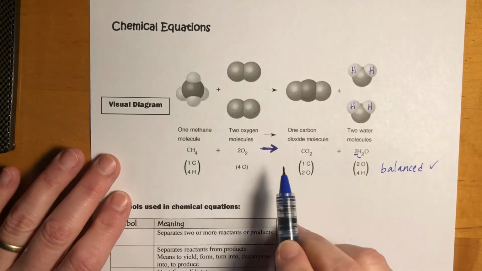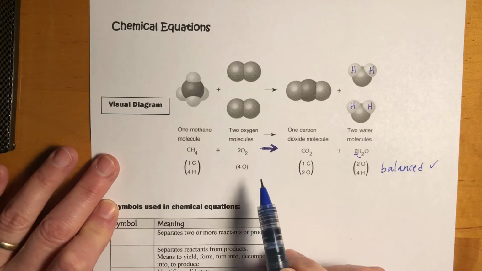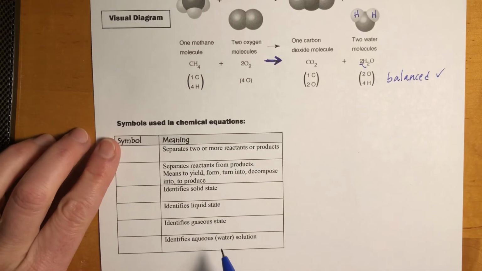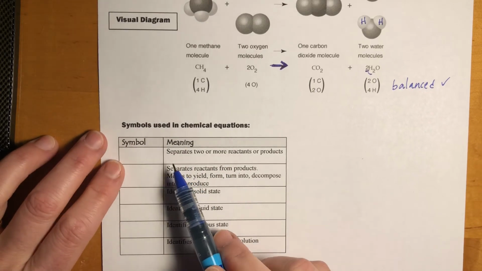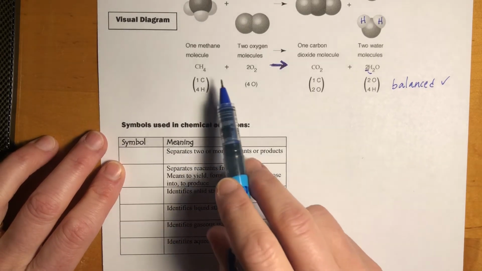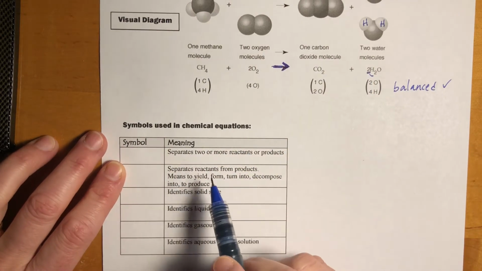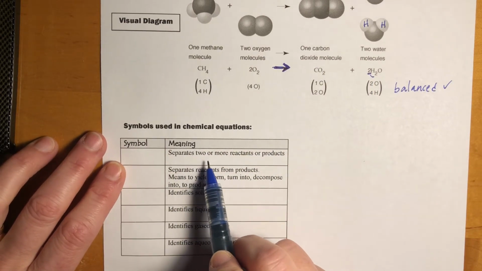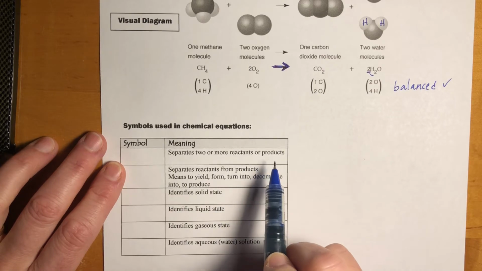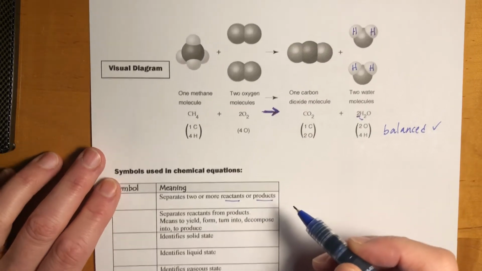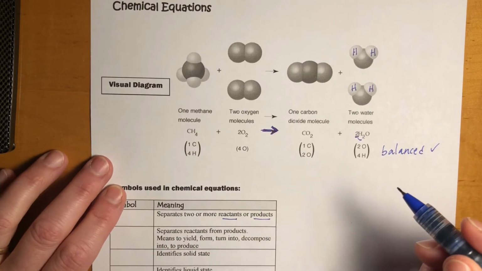Okay, so let's look at these other parts and fill out this table. Maybe you're already able to fill the table out on your own. So what symbol in a chemical reaction or a chemical equation is used to separate 2 or more reactants or products? Ooh, you know what? First, let's define these 2 things. Let's come back up here.